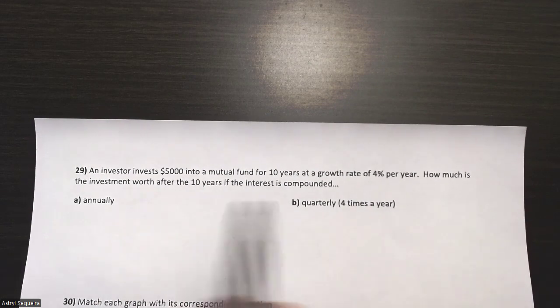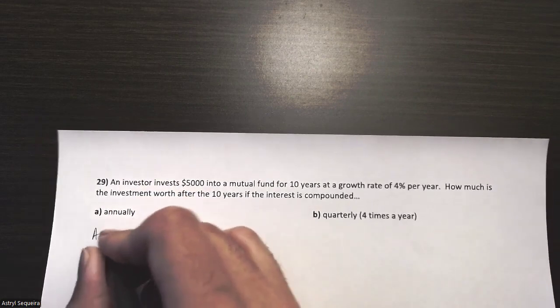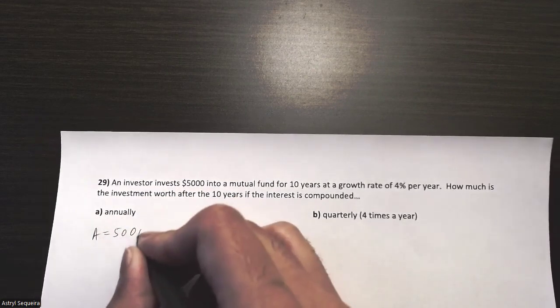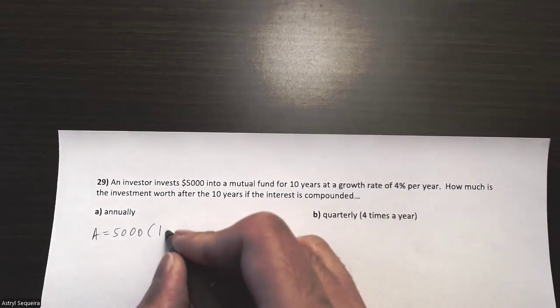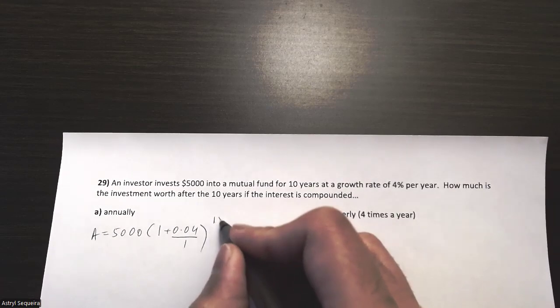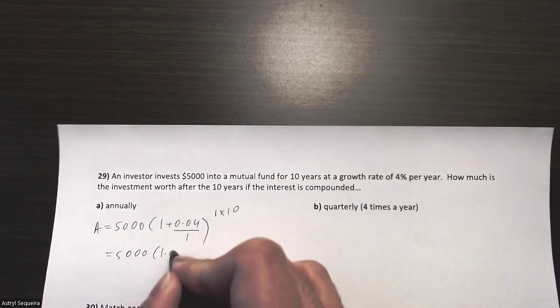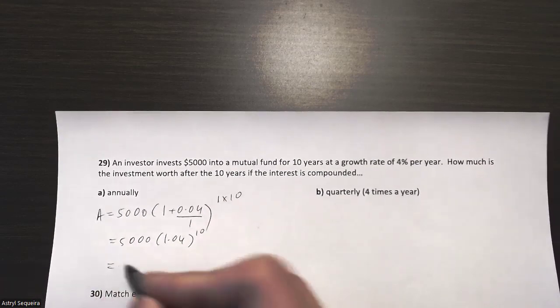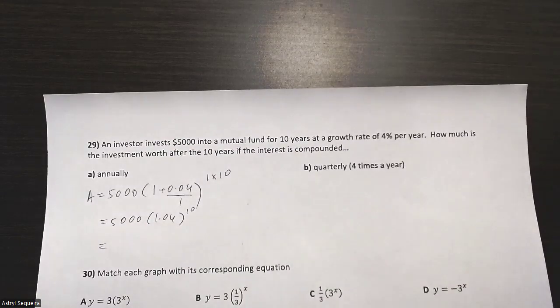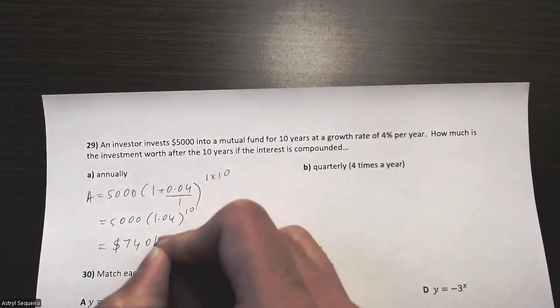Okay, so now we have two different types, compounded annually and quarterly. So let's start with the first one, annually, which is 5,000 times 1 plus 0.04 over 1. And the exponent is 1 times 10. Simplify it, 1.04 to the power of 10. And if I put this in my calculator, $7,401.22.